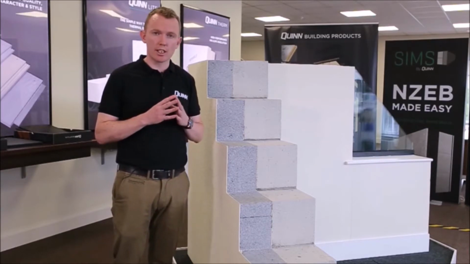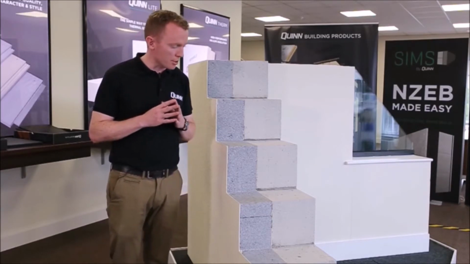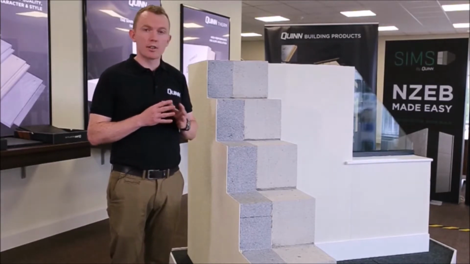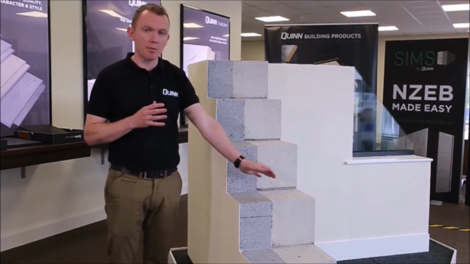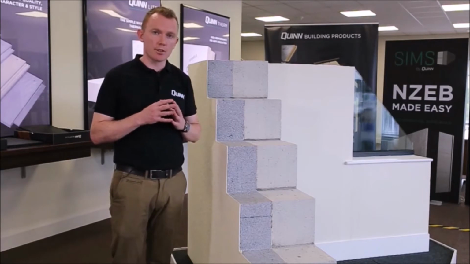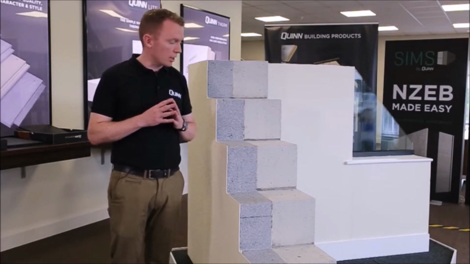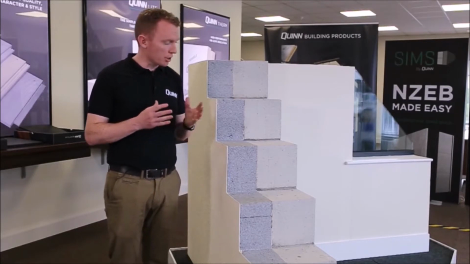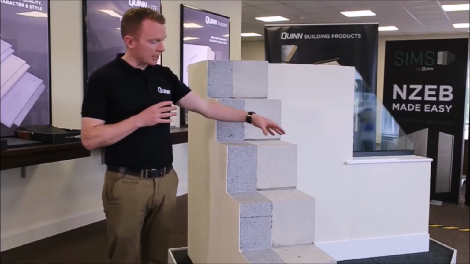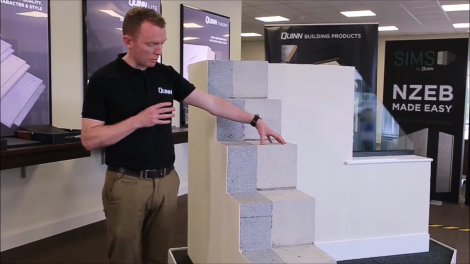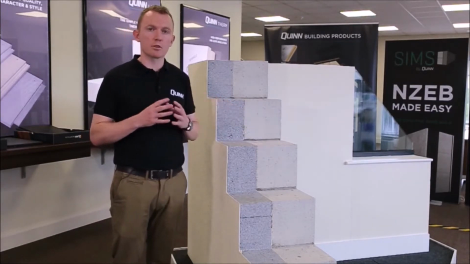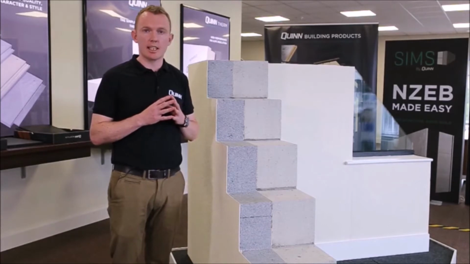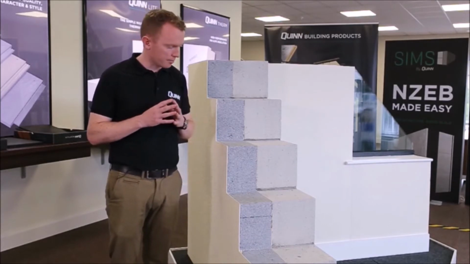Thin joint mortar is also another option for building Quinn Lite blocks. Thin joint mortar increases the bond between the blocks. It's a 10 Newton mortar, so it gives a stronger bond, which makes the overall wall panel much stronger. So much so that a 9-inch Quinn Lite block built with thin joint mortar is almost 3 times stronger than a 350 wide traditional dense block construction.